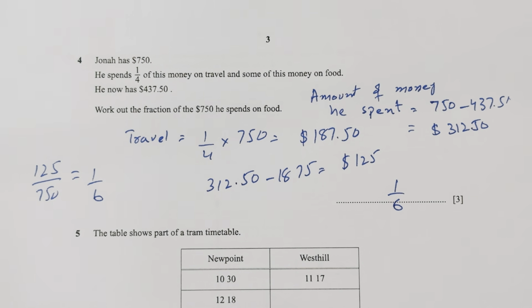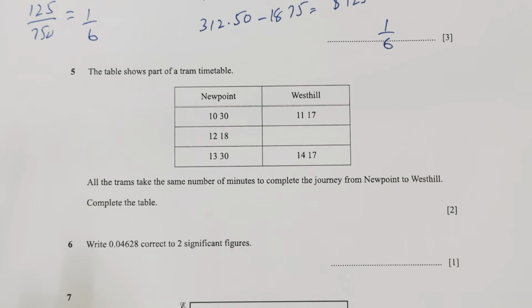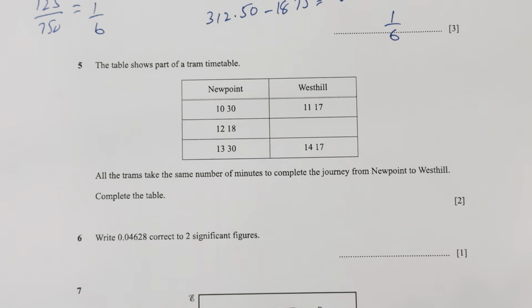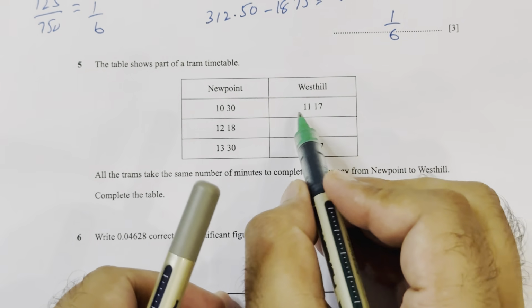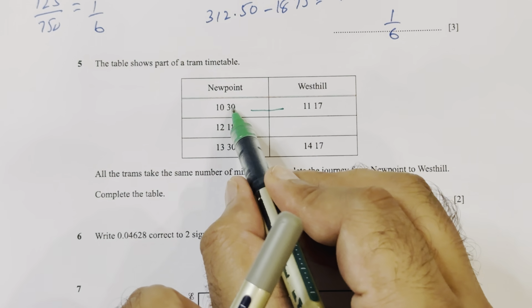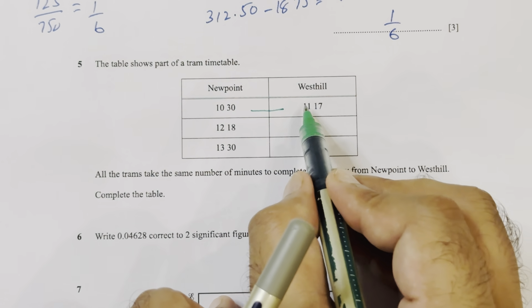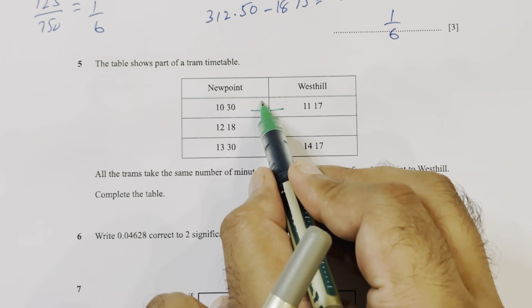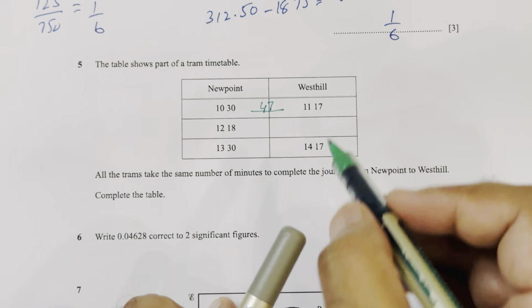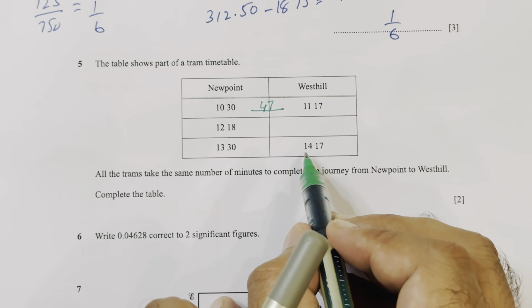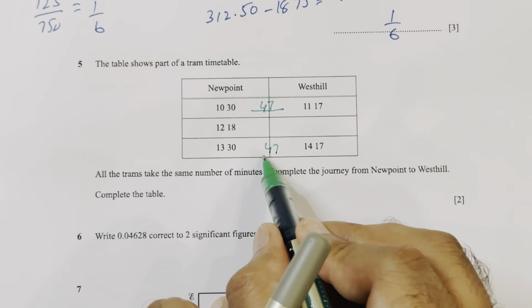Question number 5 is that the table shows part of a tram timetable. From 10:30 to 11 o'clock there are 30 minutes, and from 11 o'clock to 11:17, 30 plus 17 would be 47 minutes. And 13:30 to 14:17 is also 47 minutes.